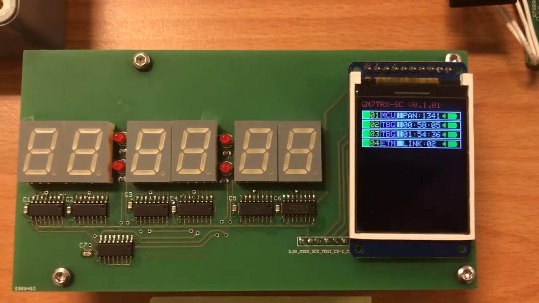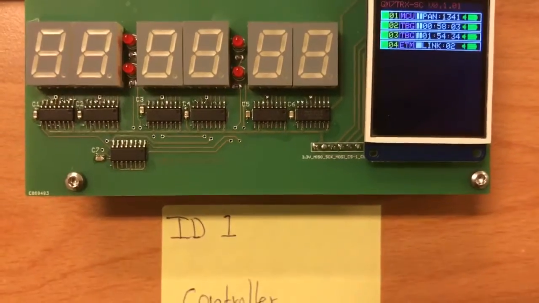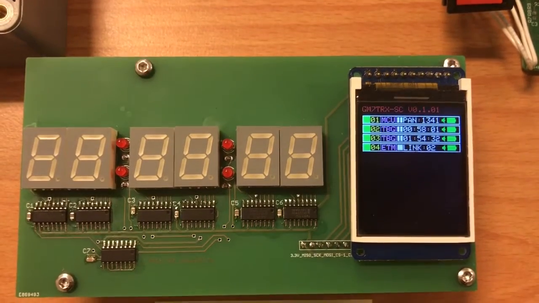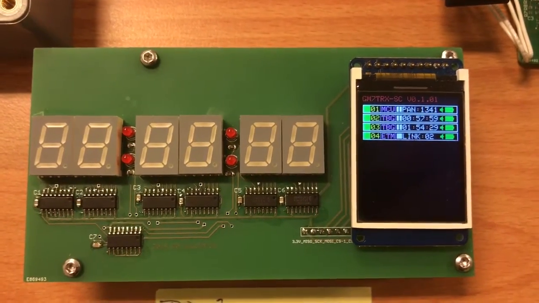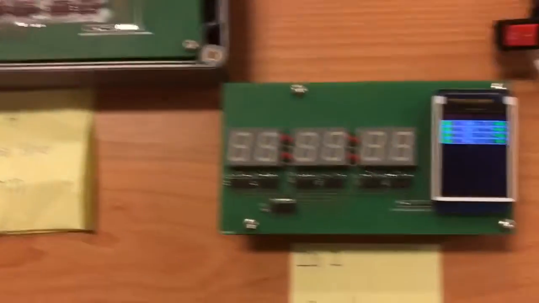Now the PAN is 1341, and as you can see on the screen of the master control unit, there are 4 devices online. Itself is online with ID 1, 2 bomb games with ID 2 and 3, which we just saw, and a timer with ID 4. And we have another timer here.